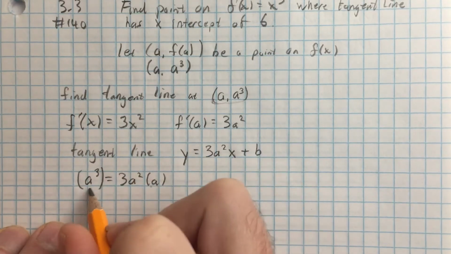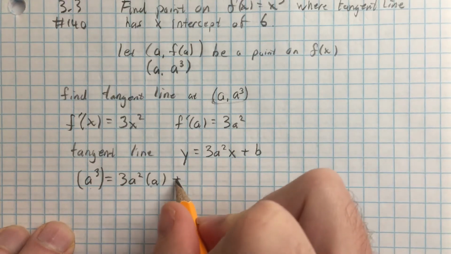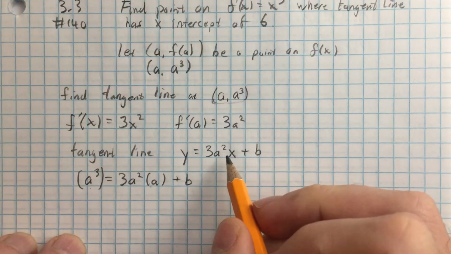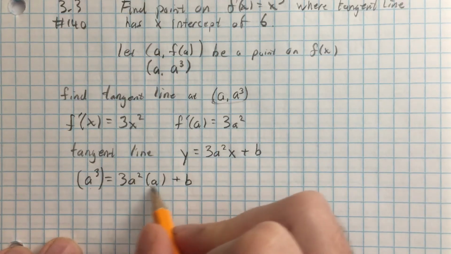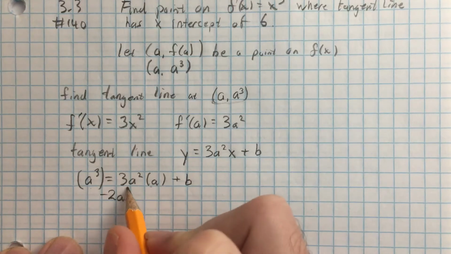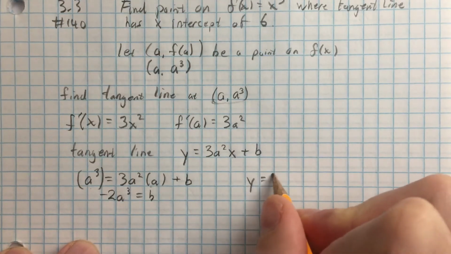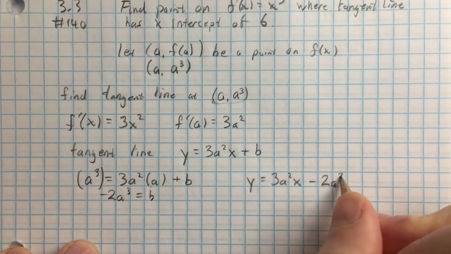There's the x and y values of this particular point plugged into the tangent line, which the tangent line possesses at this point, again, because it's an intersection between the tangent line and the curve. And if I subtract 3a cubed over to the side, I'll get negative 2a cubed is b. So now my tangent line in the abstract is y equals 3a squared times x minus 2a cubed.